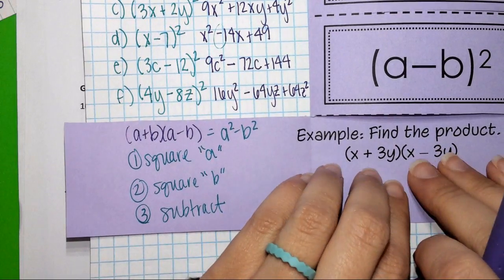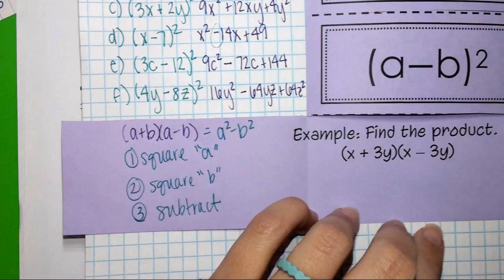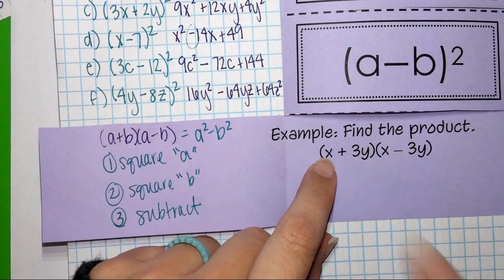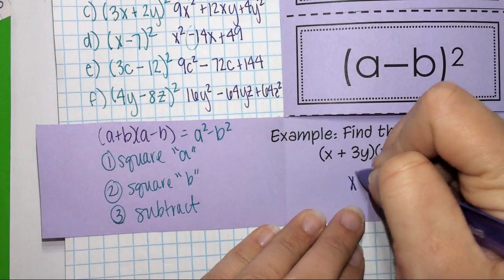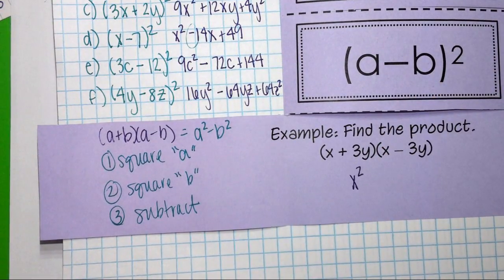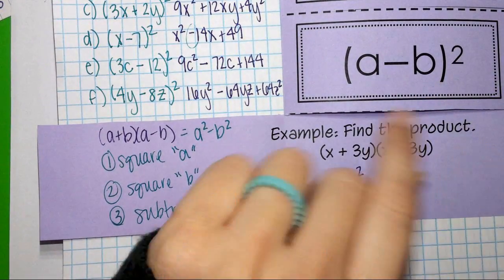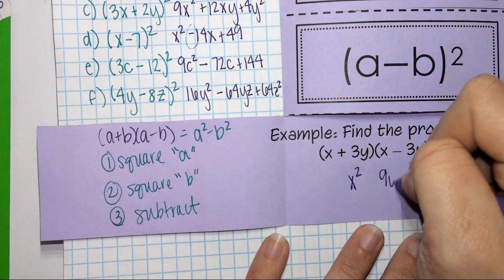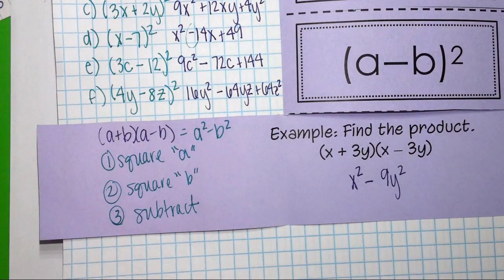Alright, so do we have the exact same parentheses here except it's a plus and minus? Yes. Okay, so we square a, which this time is x, and what is x when we square it? X squared. Then we square b, which is 3y, and what's 3y squared? 9y squared, and then we subtract them.